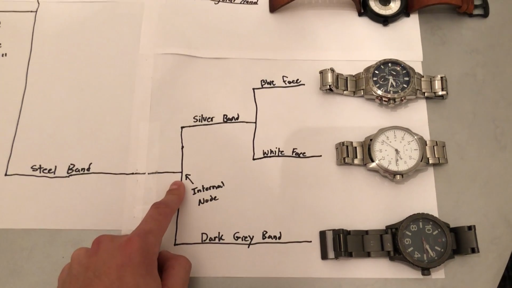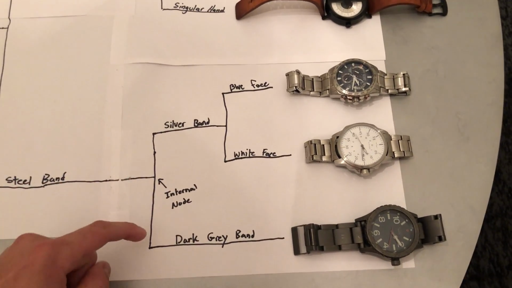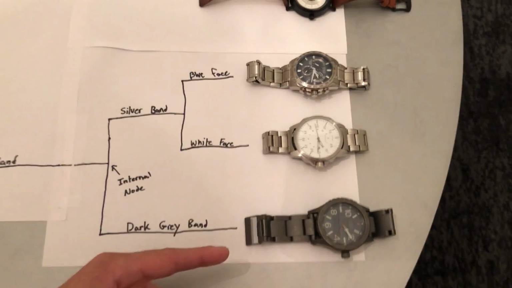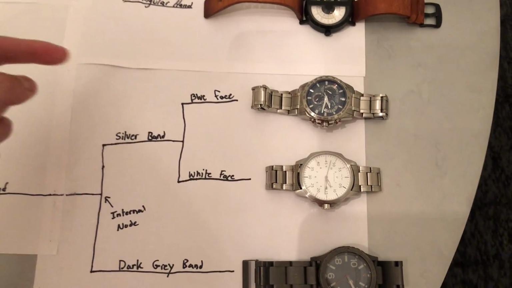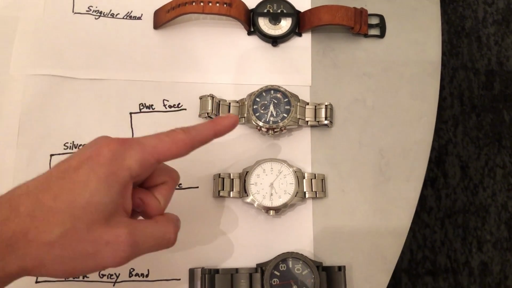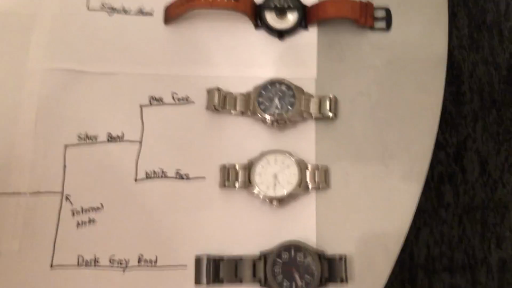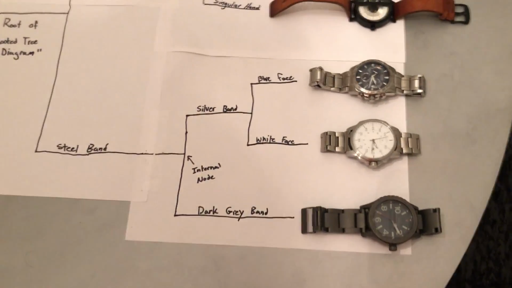We can see the internal node of cladogenesis where the steel band evolved to either have dark gray coloration or silver. And then the silver band once again evolved to either have a blue face or a white face. And this is our stainless steel outgroup of the tree.